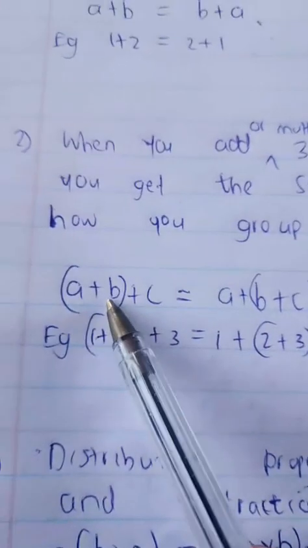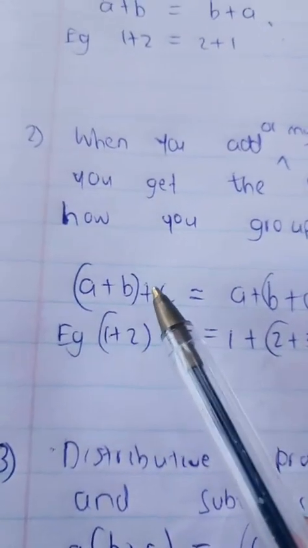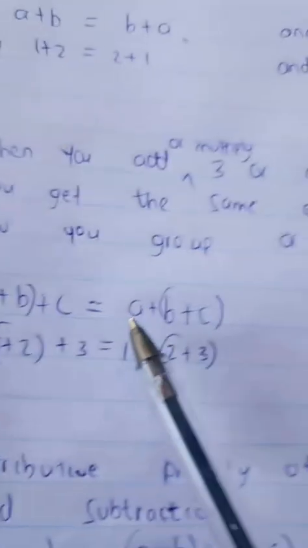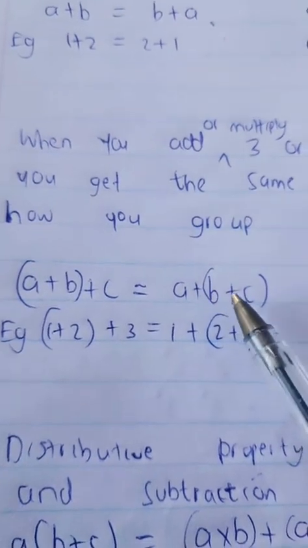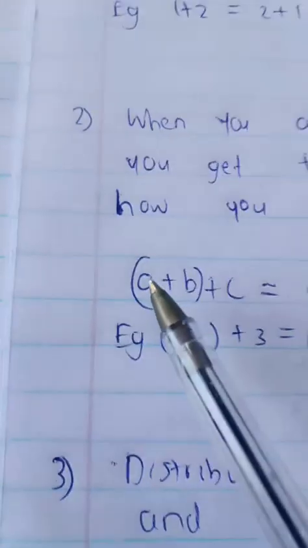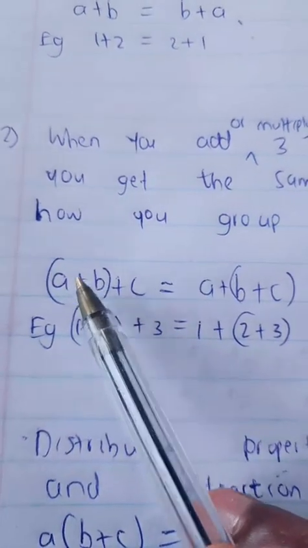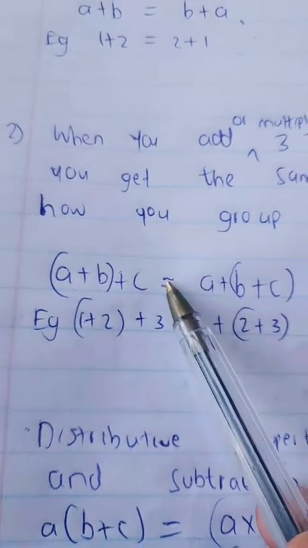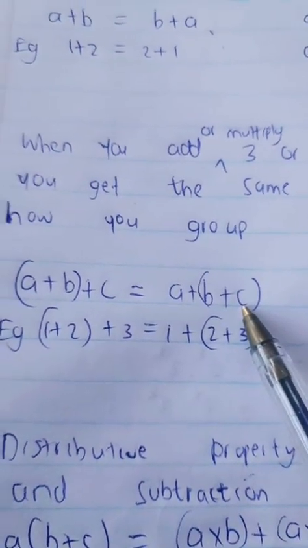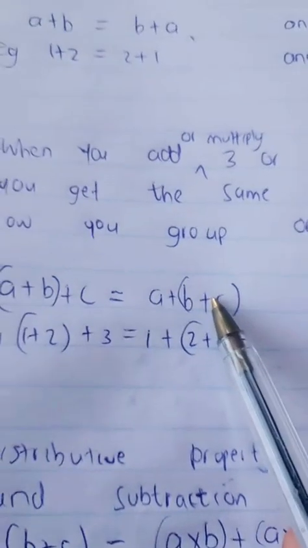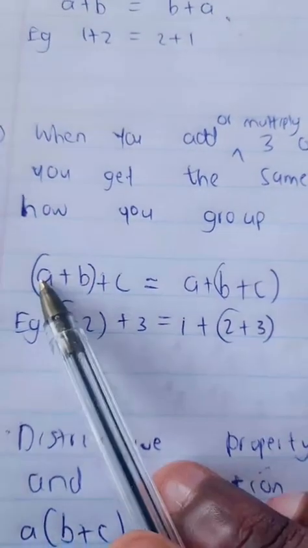So let's look at what this means. A plus B, that's 2, in brackets, plus C, that's your third, is equal to A plus, look at the bracket this time round, B plus C. So however we group the numbers, we are still going to get the same answer. If we have addition right throughout, A plus B, we group the first two, plus C, is equal to A plus B plus C, we group the last two. We associate the first two, we associate the last two. Whatever the order, what we associate, we still get the same answer.